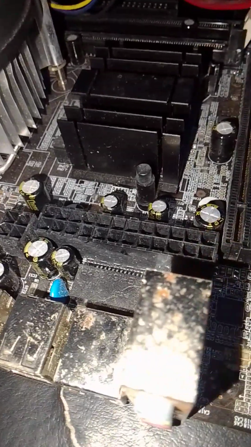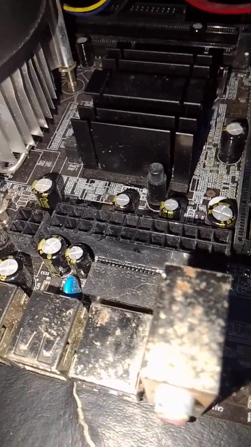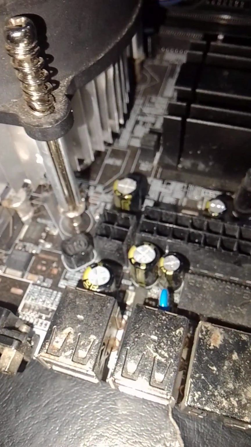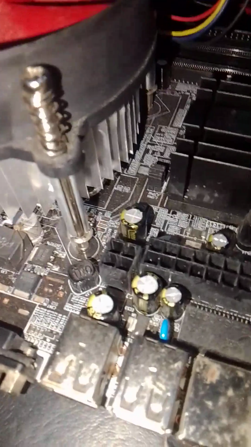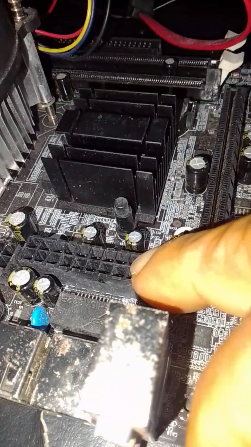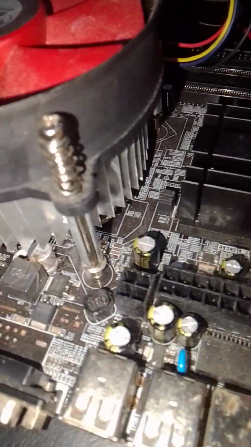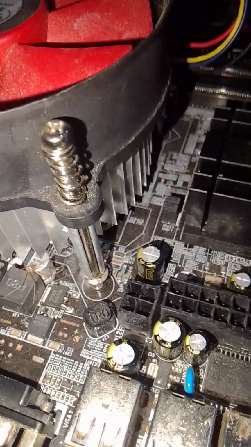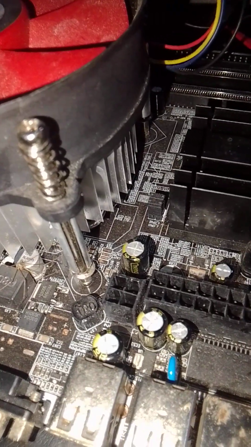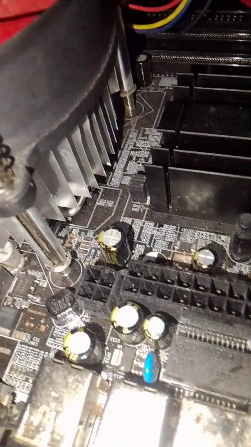Look at it here: the 20-pin power connector, and the auxiliary 4-pin power connector. This one supplies the main power. The 20-pin supplies the main power, while this auxiliary helps.